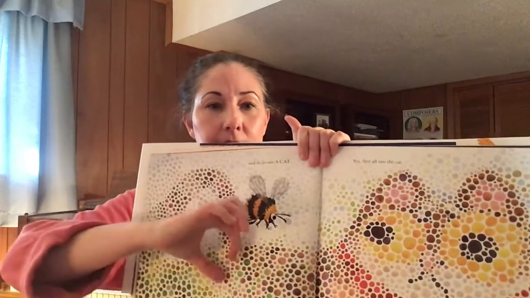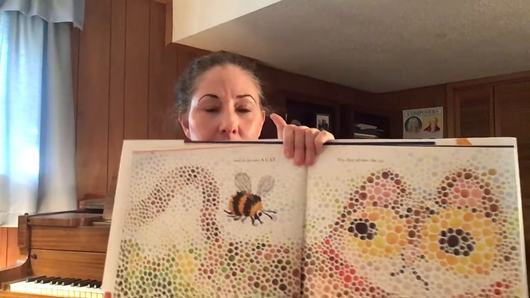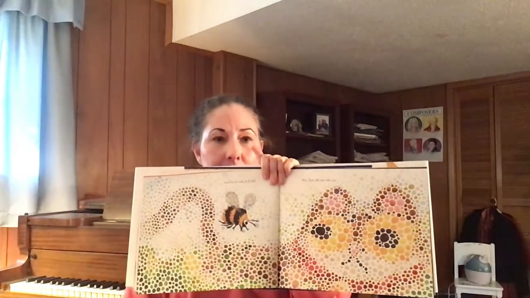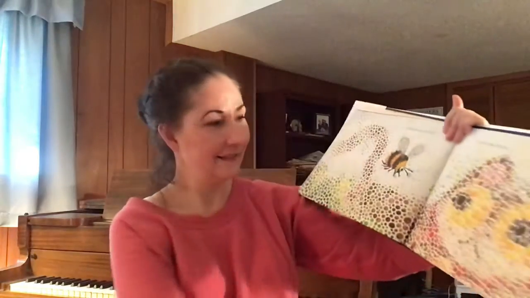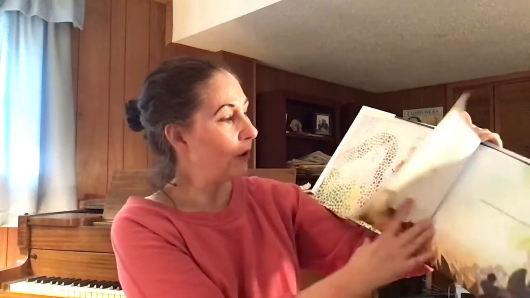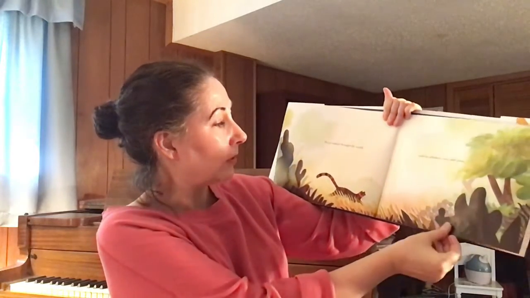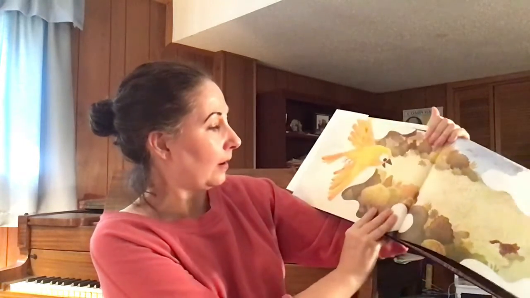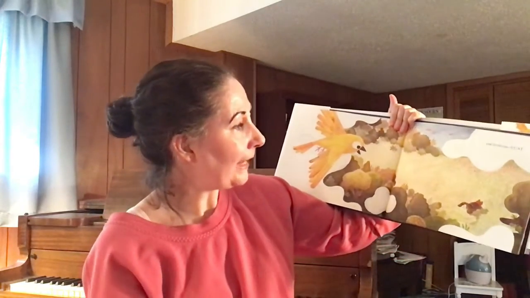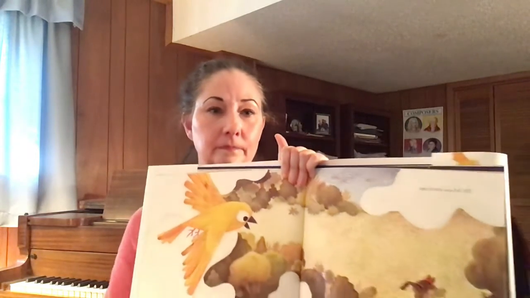If you look at this, does it look like dots? But when you stand back from it, it looks like a cat. Yes, they all saw the cat. The cat walked through the world with its whiskers, ears, and paws. And the bird saw a cat.